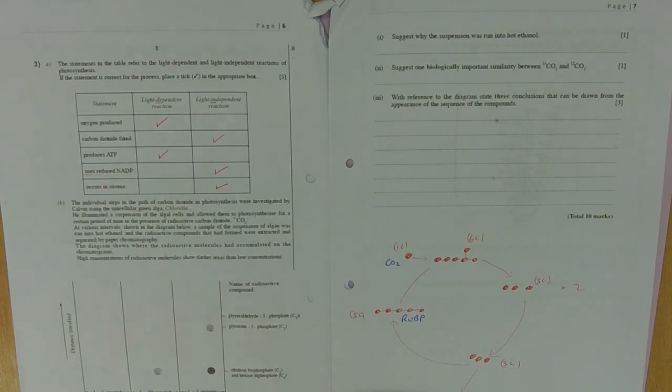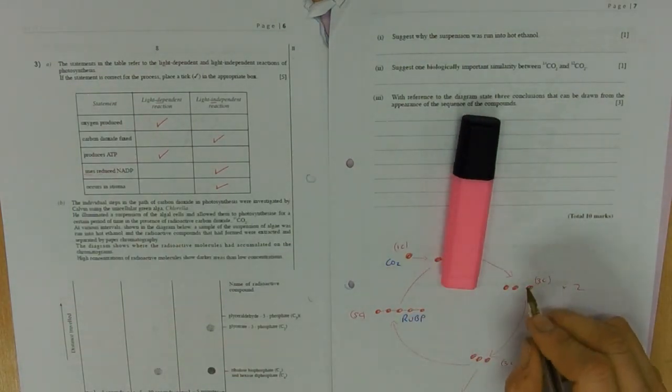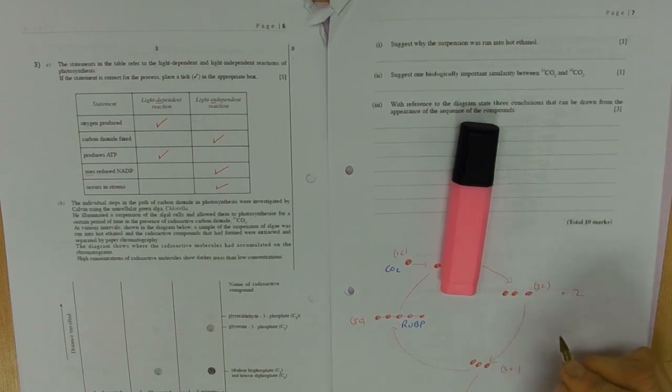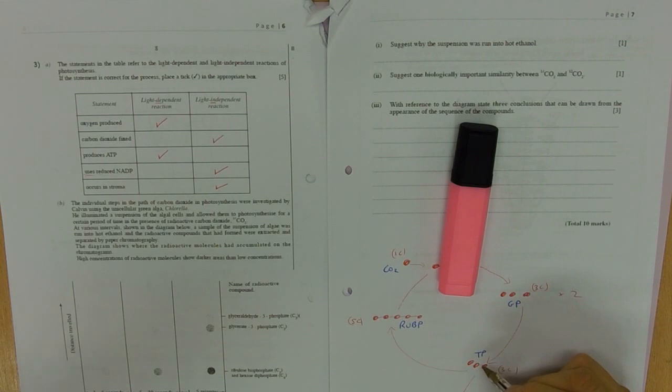This is a step that you might not know much about, but we know this in our textbooks. This is called GP, and this is called TP. So triose phosphate. So I refer you to Miss Knight's excellent video on the Calvin cycle.